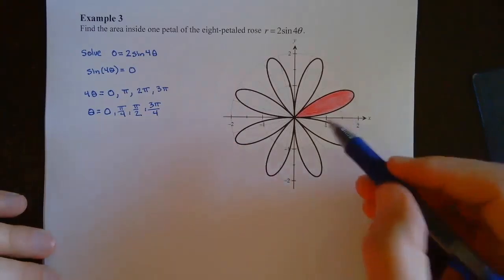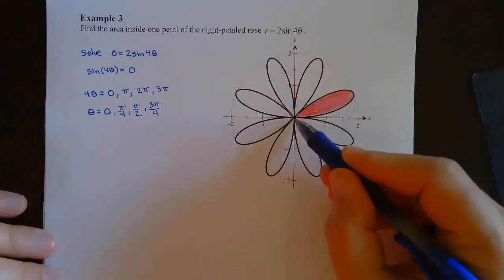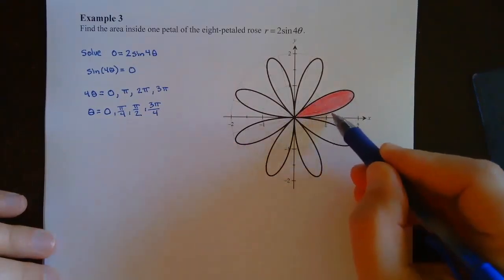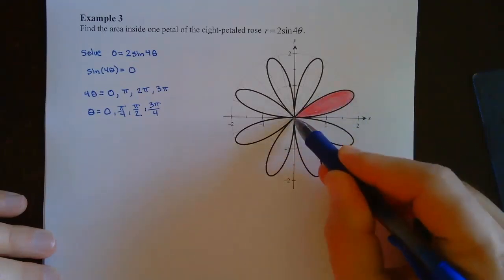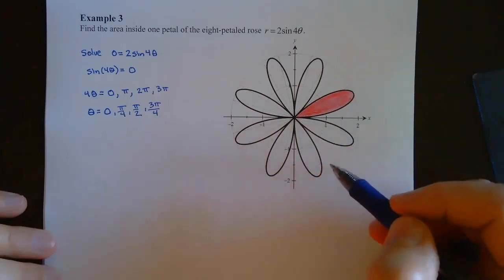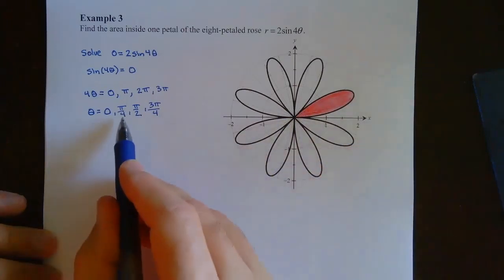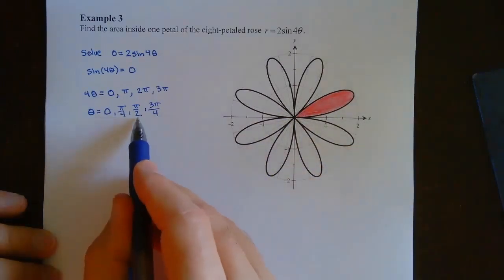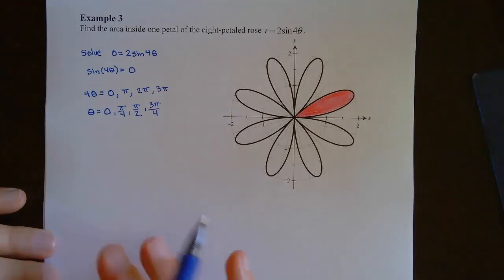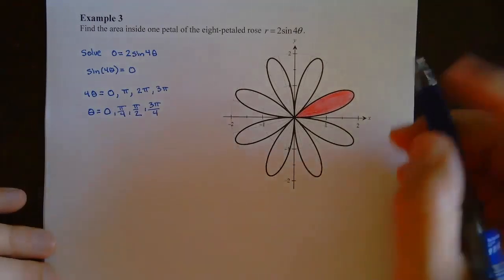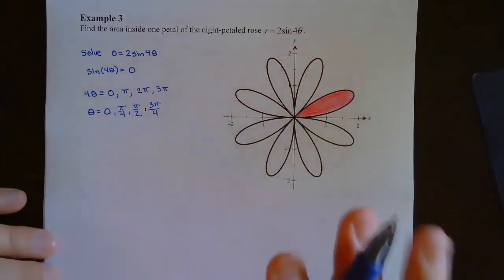So this first petal right here happens between angle 0 and angle pi over 4. Another petal happens between pi over 4 and pi over 2, and another, because we're going to get a petal every pi over 4. Does that make sense? That's one way of doing it. I just thought of another way.